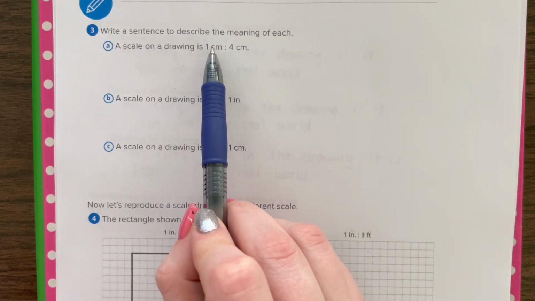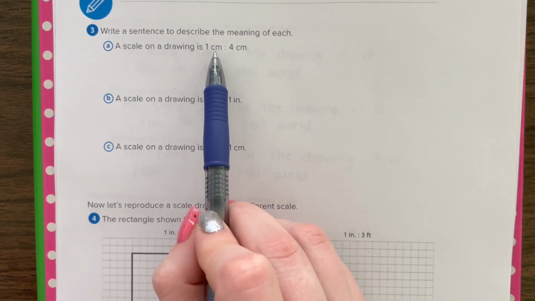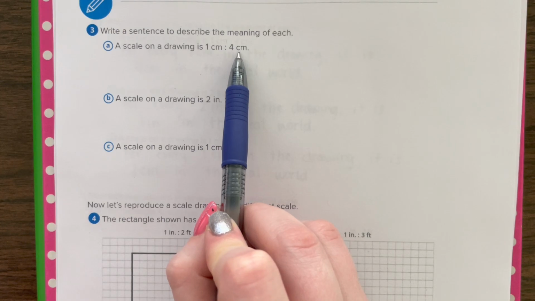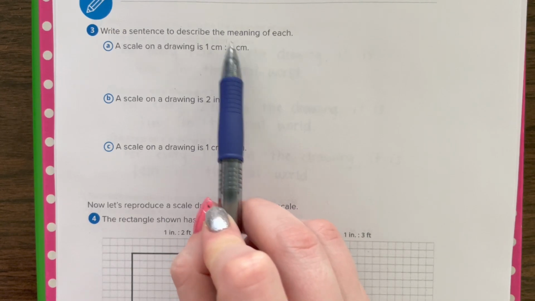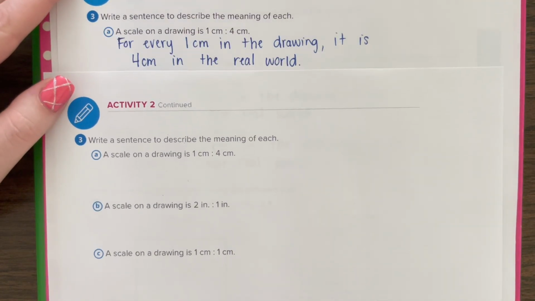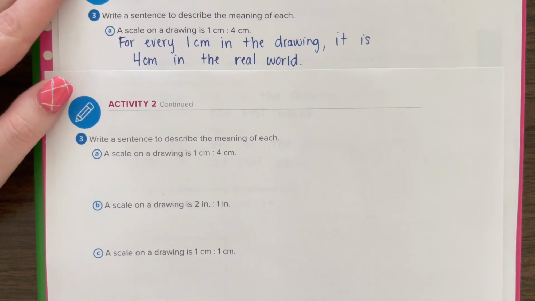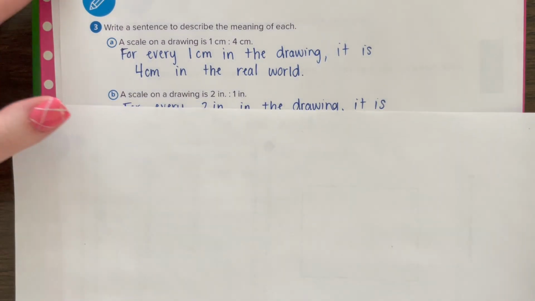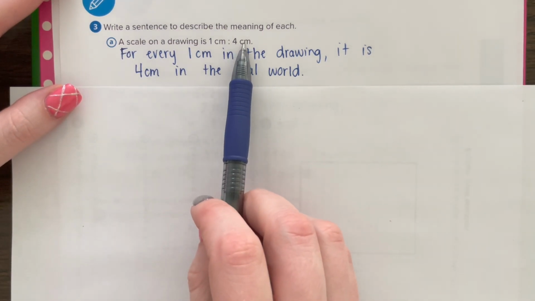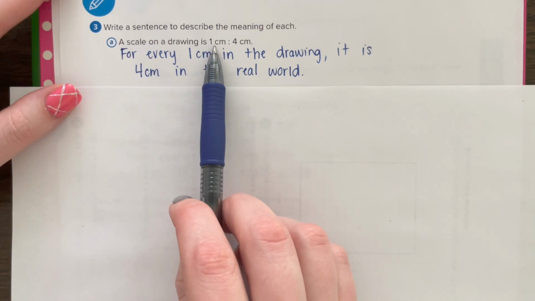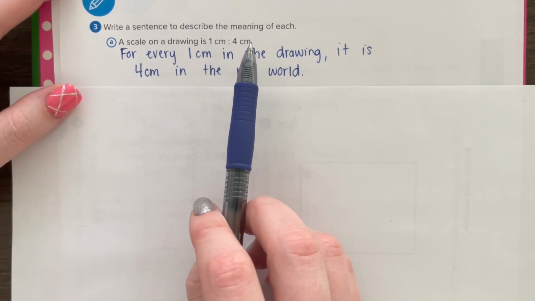The number that comes first represents the drawing, and the second number of the ratio represents the real world object. So if we were to write a sentence, we would say for every 1 centimeter in the drawing, it is 4 centimeters in the real world. Is the real world object bigger or smaller than the drawing? It's bigger.